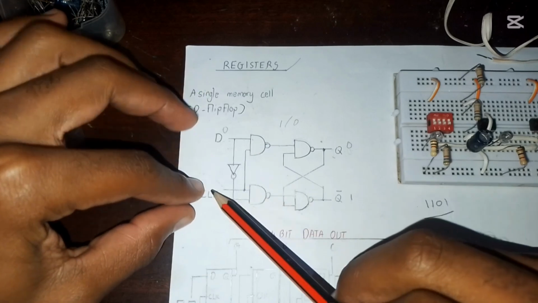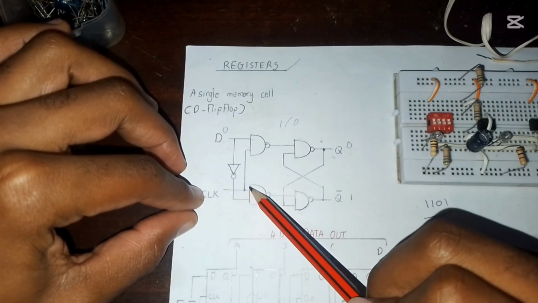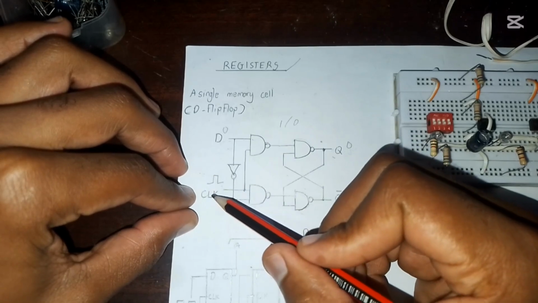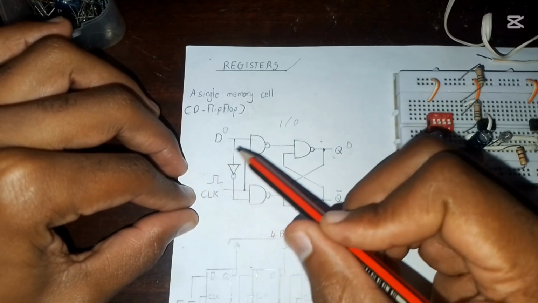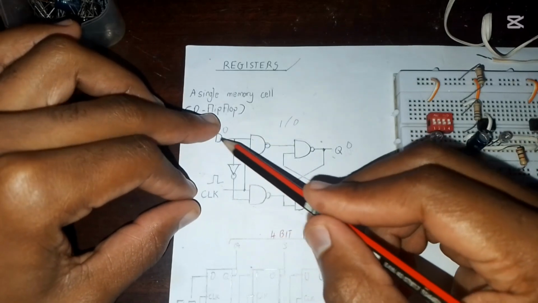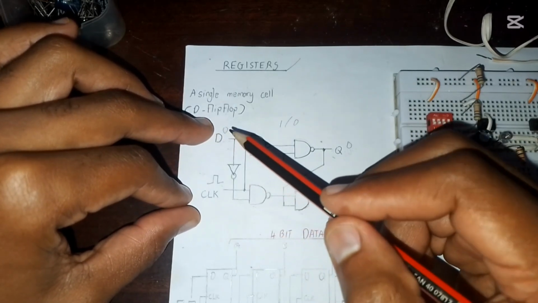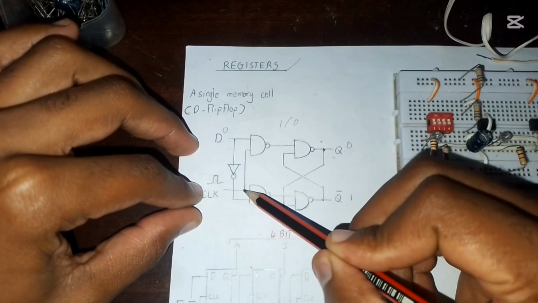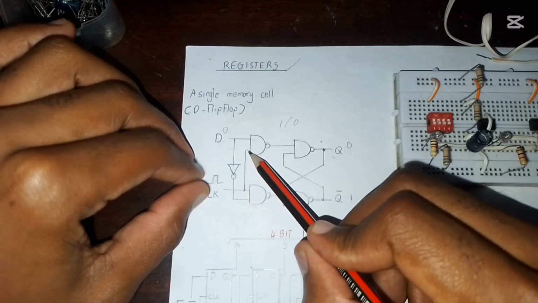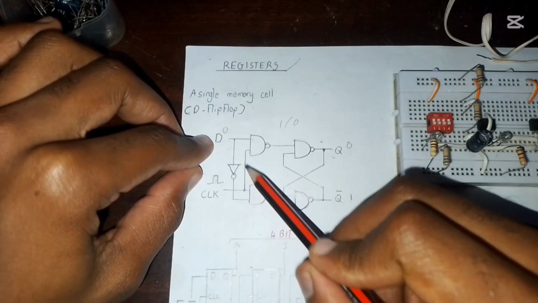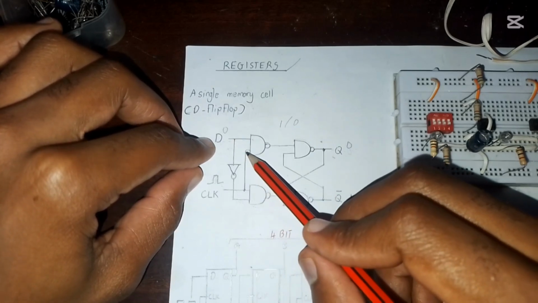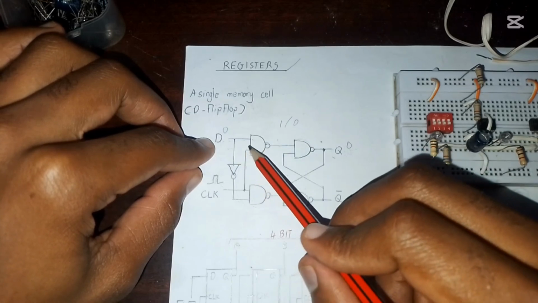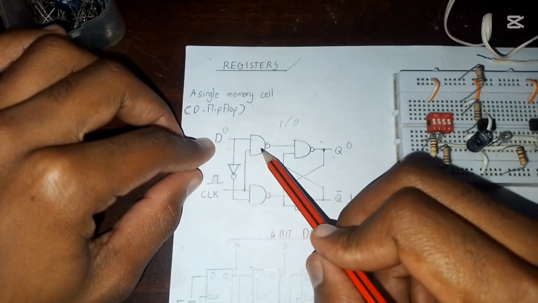Then let's say the clock is high. When the clock is high, that's when it's going to change the circuit to whatever is in the data input. So when the clock is high, that is going to be connected here. You can see the connection. Then 0 and 1 in a NAND gate is going to give you a 1 output. The only time you're going to get a 0 output in a NAND gate is when both inputs are on.